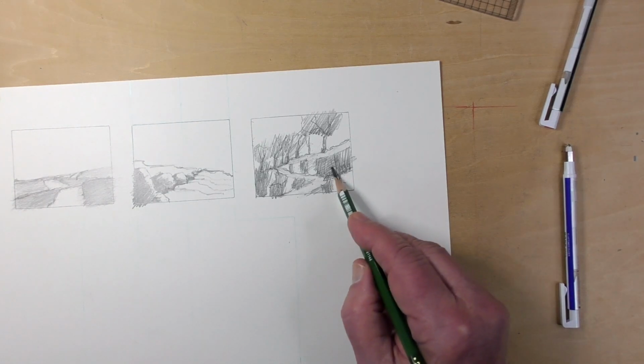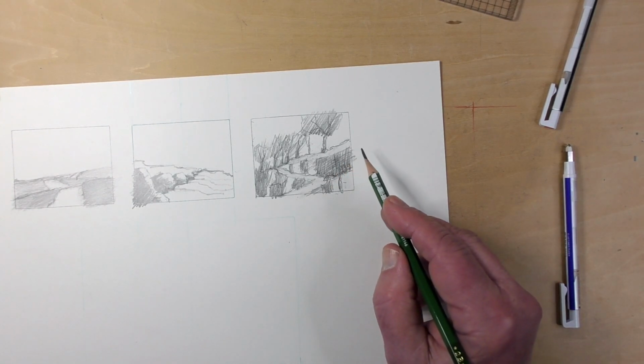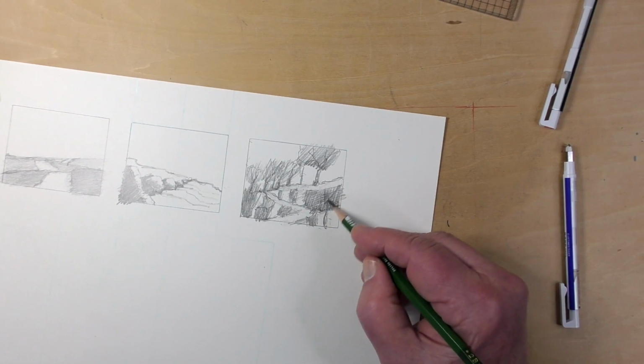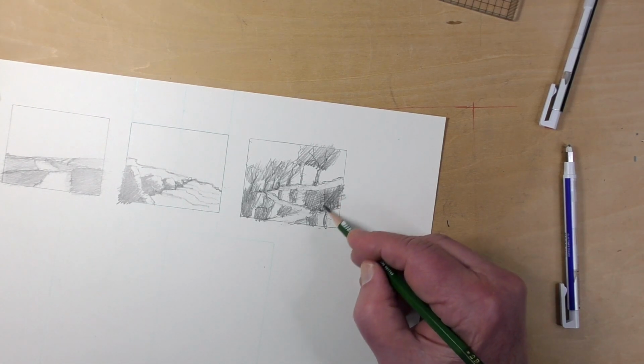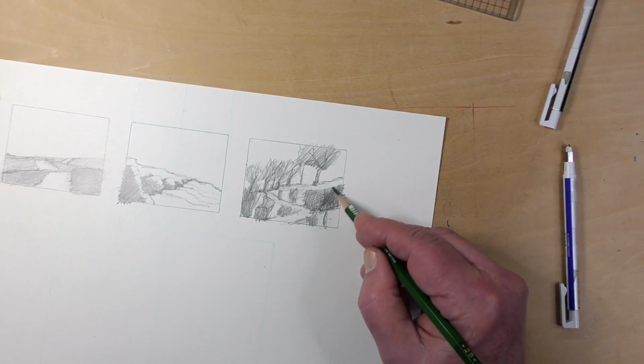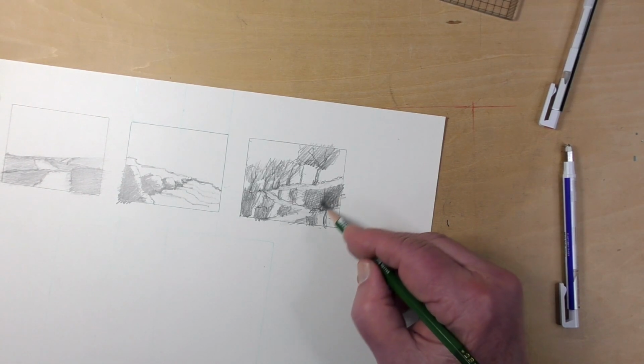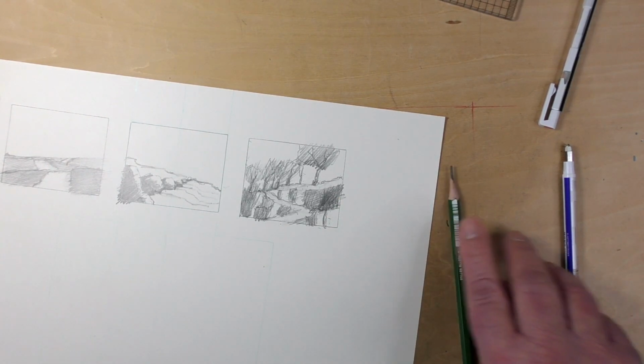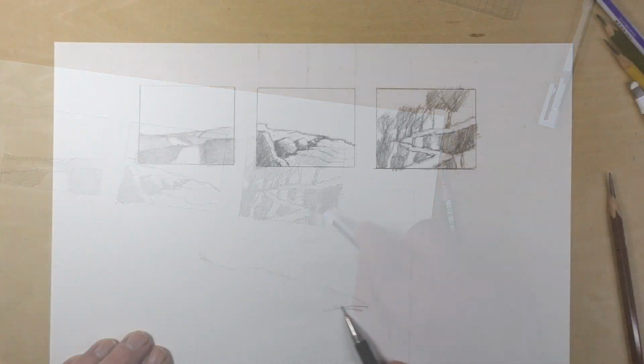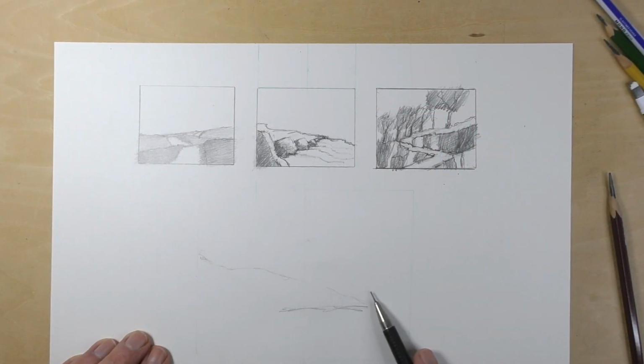I'm showing you these methods. There are lots and lots of ways to create depth in a picture. This is just a few of them, but I want you to understand how it works, these few simple techniques. Try this at home too, by all means.